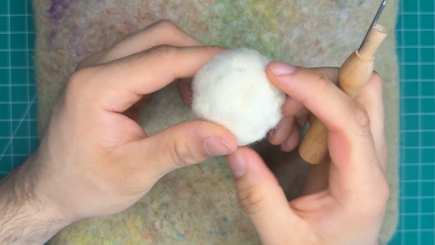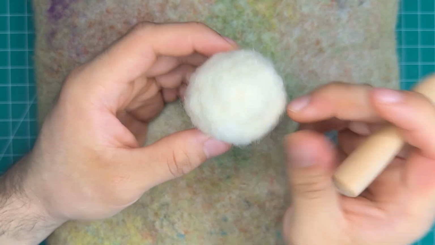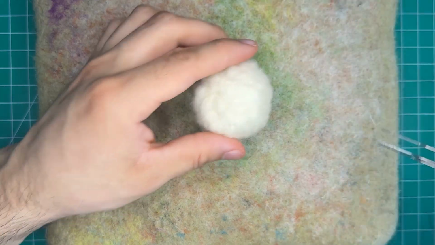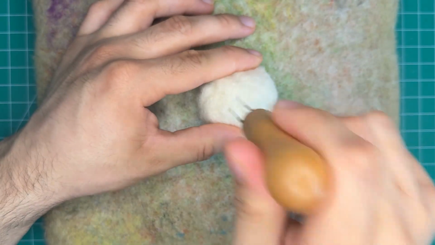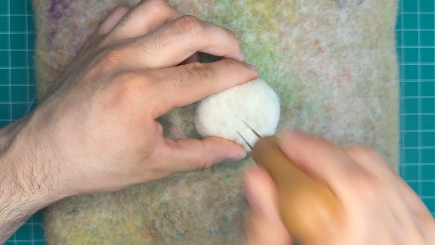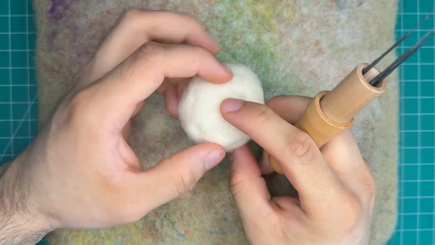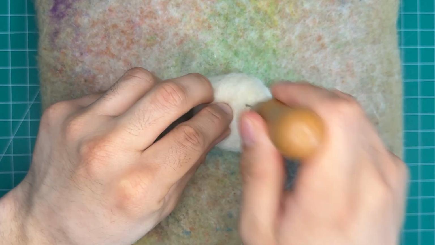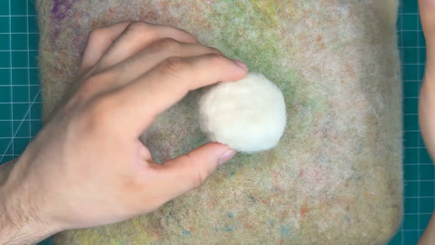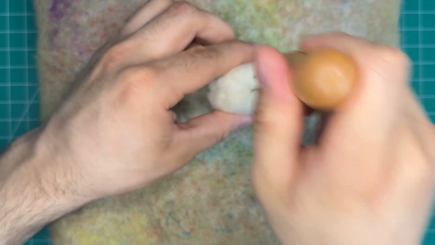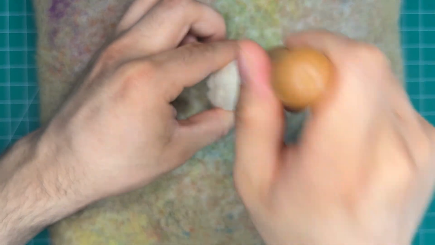Once I have that ball, I can continue felting into one side of it in order to make a flat edge for the cube. By felting into the same spot, it'll flatten the edge. I can then flip it over, do the same to the other side, flip it over again until each different side is flat and mostly cube-like.